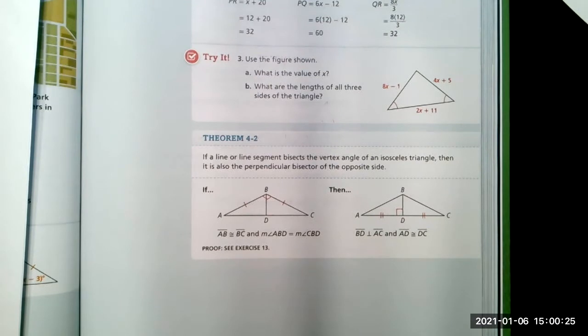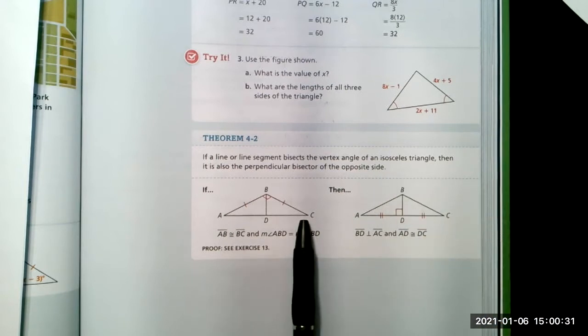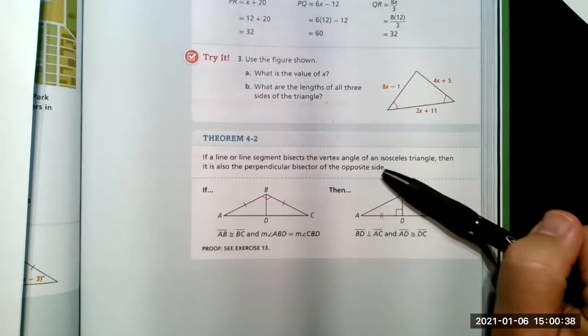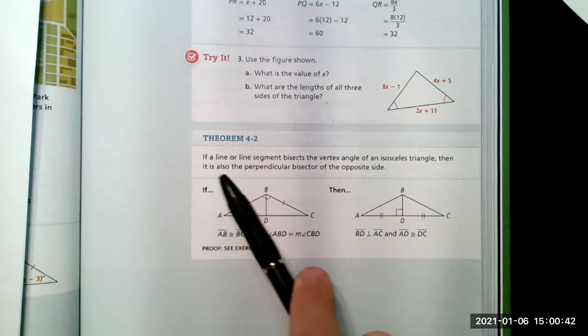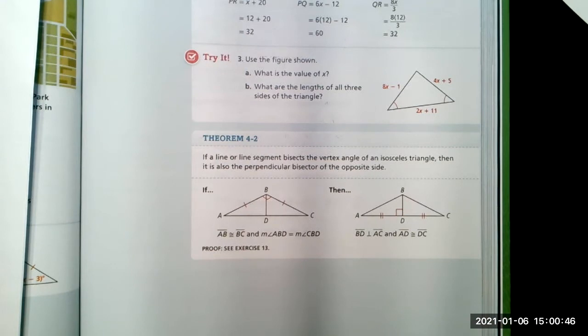Theorem 4.2, so at the bottom of page 159, if a line or line segment bisects the vertex, so that just kind of means a corner, right? A corner of one of these triangles, that's a vertex. Bisects the vertex angle of an isosceles triangle, then it is also the perpendicular bisector of the opposite side. So this is a property, this is a truth, this isn't asking you if that's true or not.